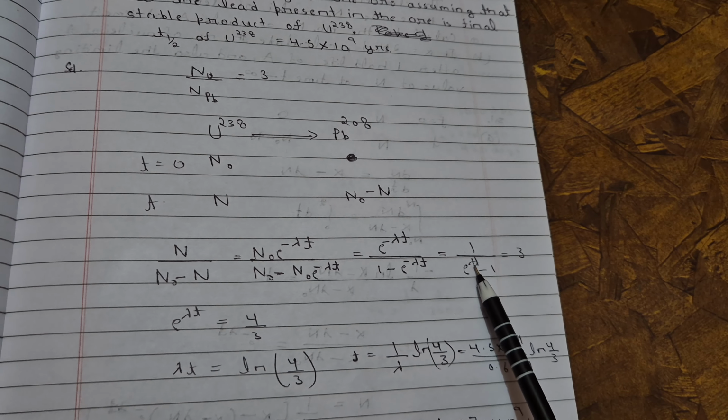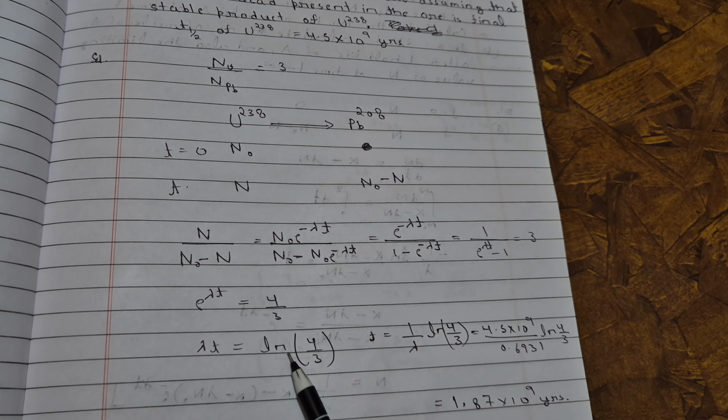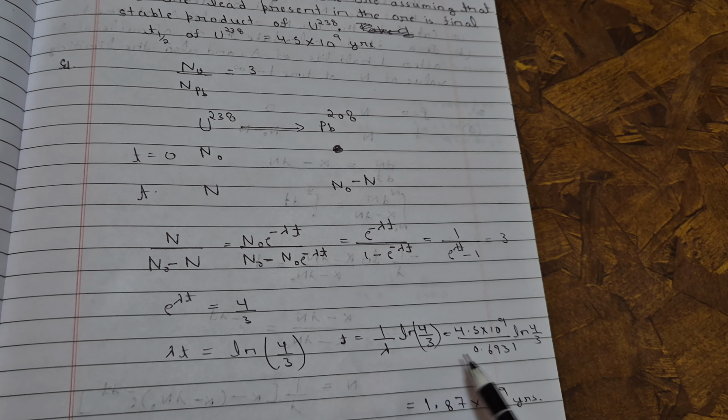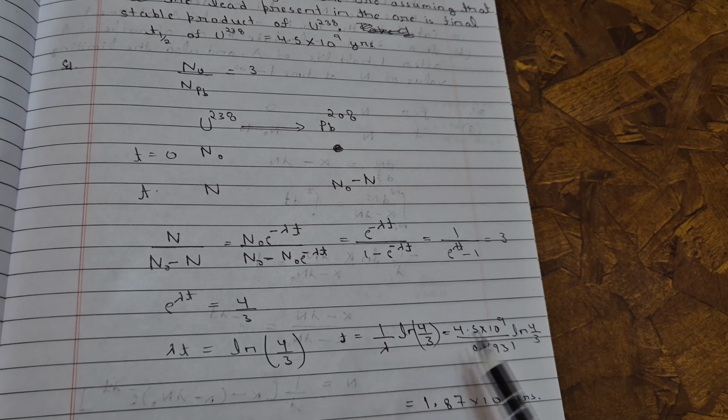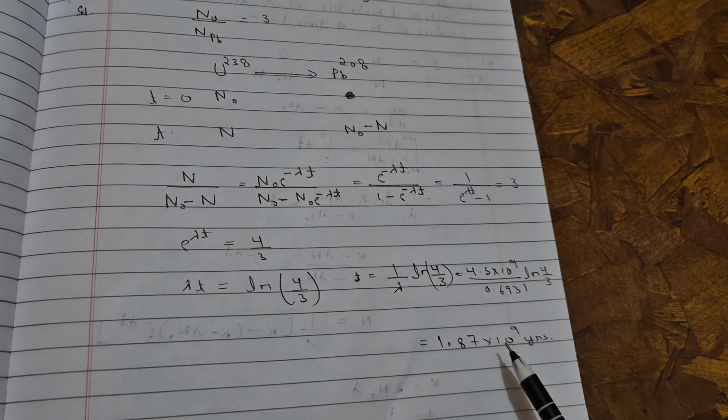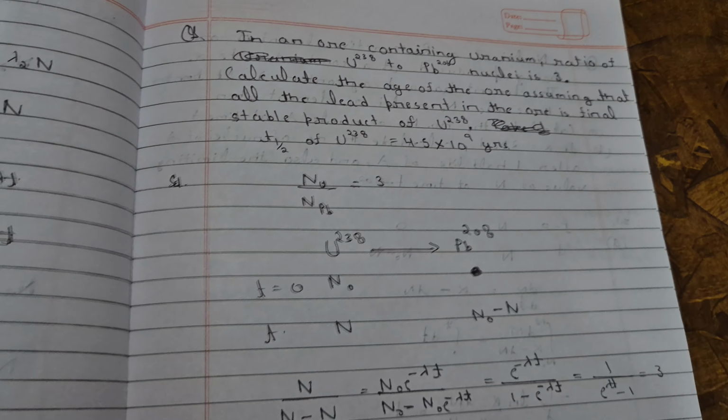You will just substitute the value of this lambda t equal to log 4 by 3, so t will be 1 upon lambda, and lambda is this log 2 value divided by the half-life, log 4 by 3, and so you will solve this, you will get the time, that is 1.87 times 10^9 years. This is the average mean lifetime for the ore to convert to lead.